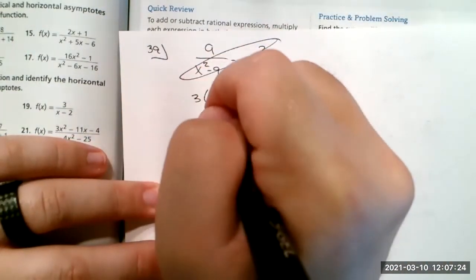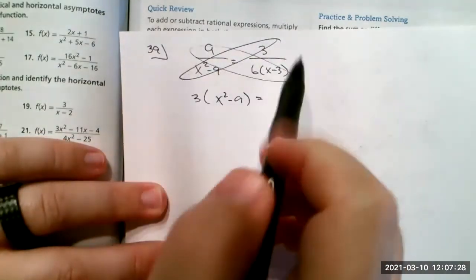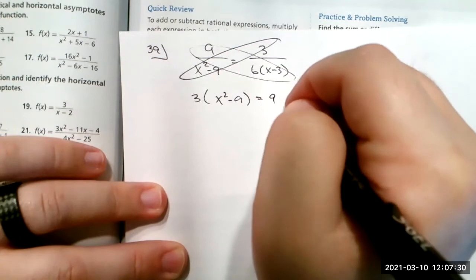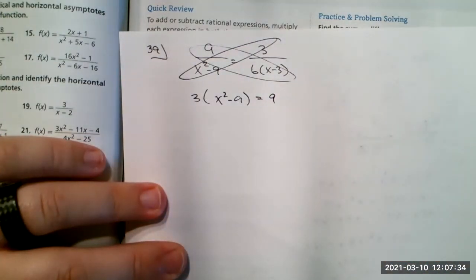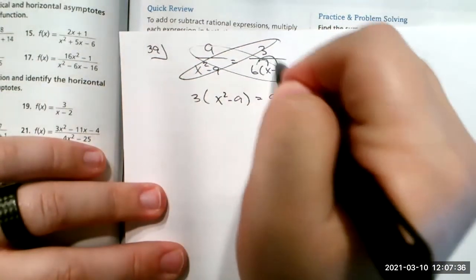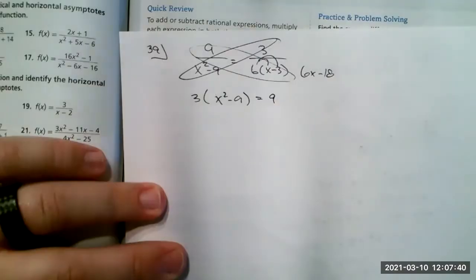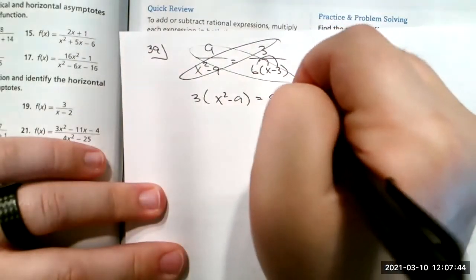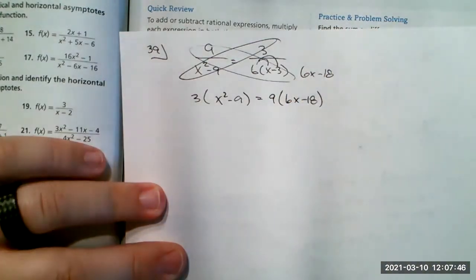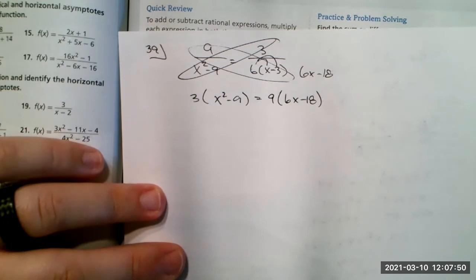I'll do that one. 3 times x squared minus 9 equals 9 times, I think what I'm going to do just for the sake of keeping this clear is go ahead and distribute that inside those parentheses. So that's 6x minus 18. So I'll do 9 times 6x minus 18. I didn't want to have parentheses inside parentheses. That can get a little bit confusing.